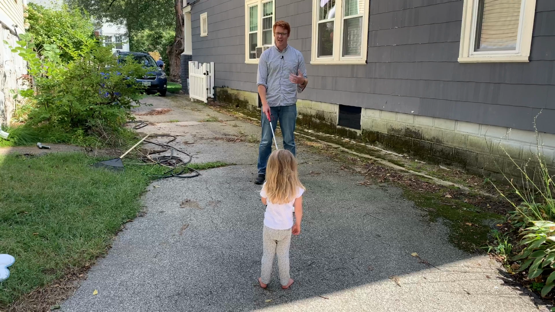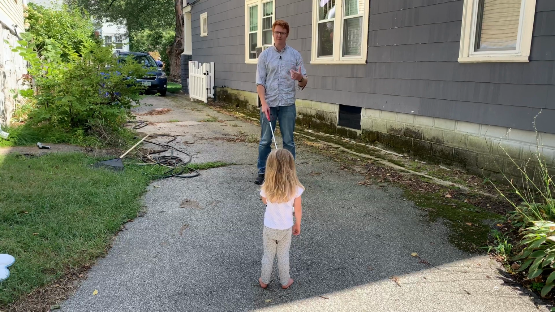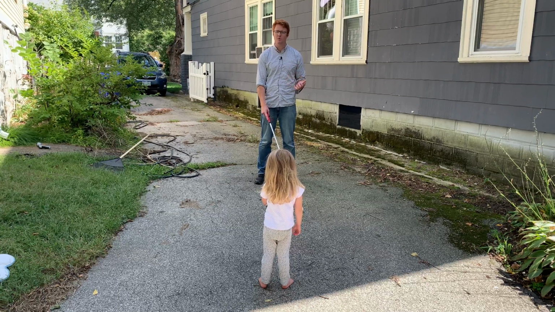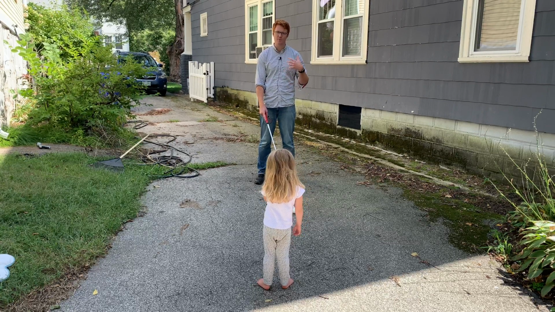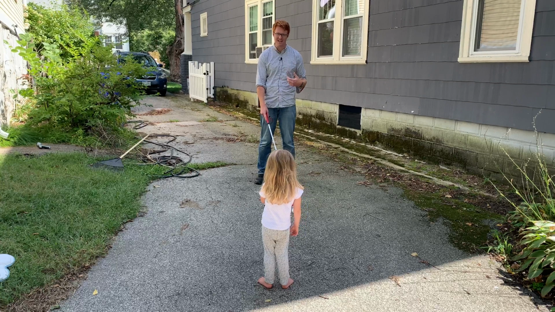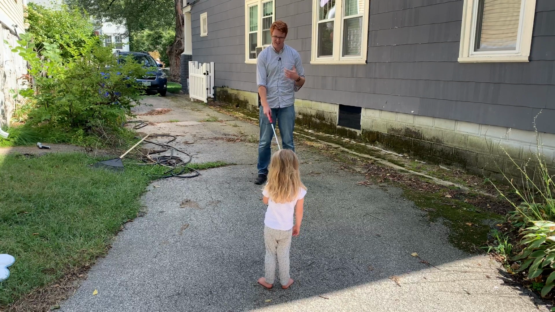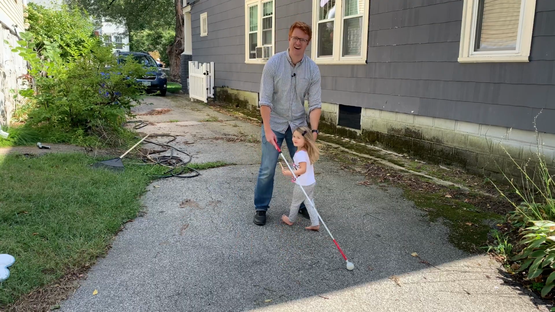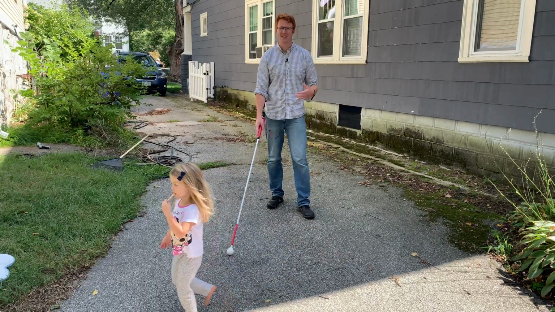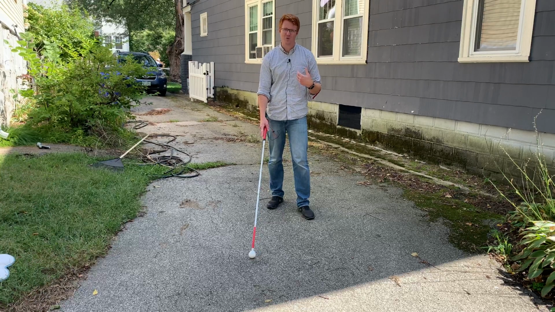So for this demonstration, I have my daughter here helping me. She's standing in front of me, and she's going to move towards me while I'm sweeping my cane to the right. And because my cane is to the right, I'm actually going to be missing her, and she's going to come up to me. So let's try it here. You ready, Chloe? Ready, go. Oh, bump. So she bumped into me because she was moving towards me.